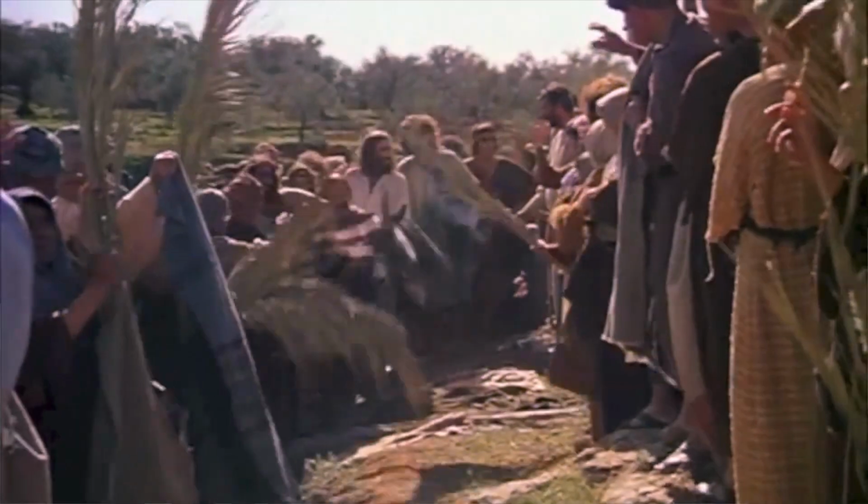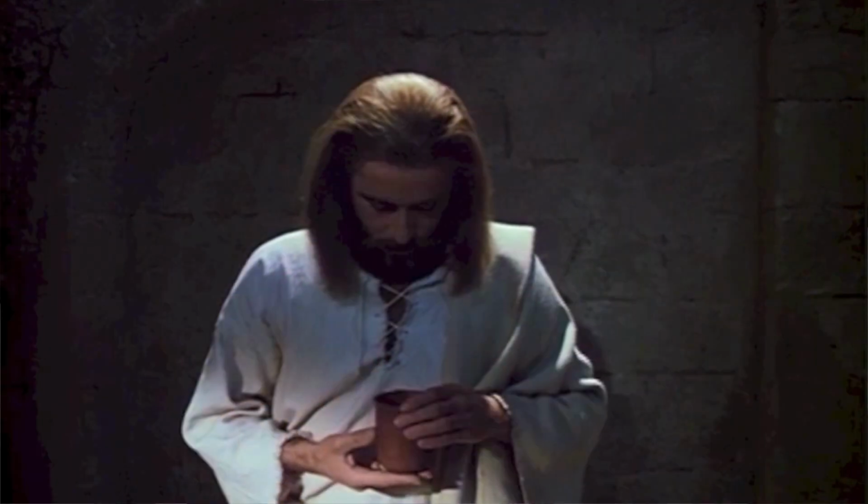And then after we watch the movie together, then I'll go through the objects one by one and say, okay, did you guys see this? What was happening when you saw the palm branches? And then we'll talk about that. Or what did the bread represent? And then we talk about that. What did Jesus say that the wine represented?